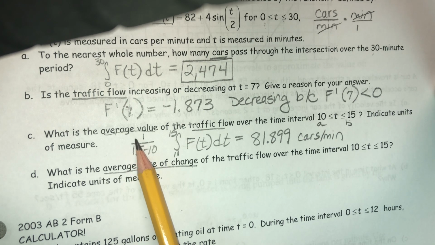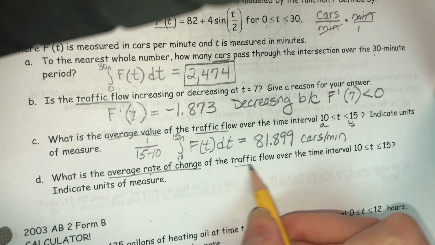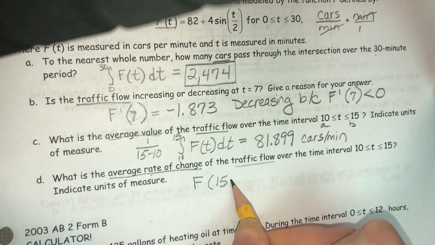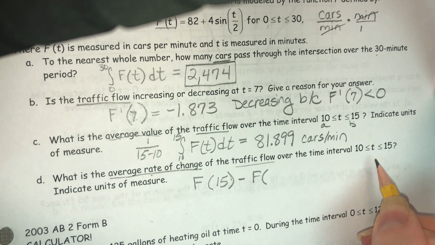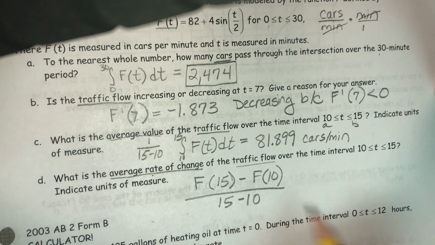So average value could be average any y value kind of unit. You could say average temperature, average population, average height, average, whatever. Could be anything. But when it says average rate of change, it's going to use those words, and that's when you switch to the other formula. And that's your slope formula. So for traffic flow, the y values are going to be capital F of 15, that's y2, minus capital F of 10, that's y1, divided by 15 minus 10, okay?